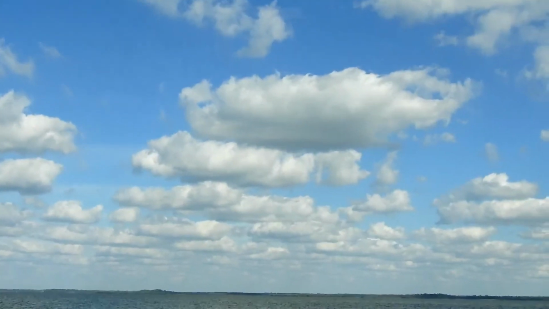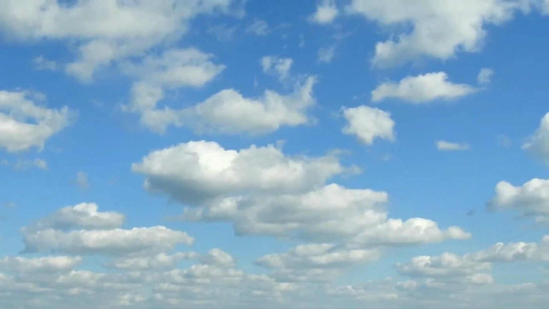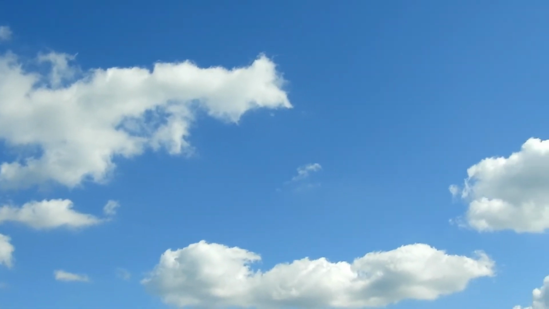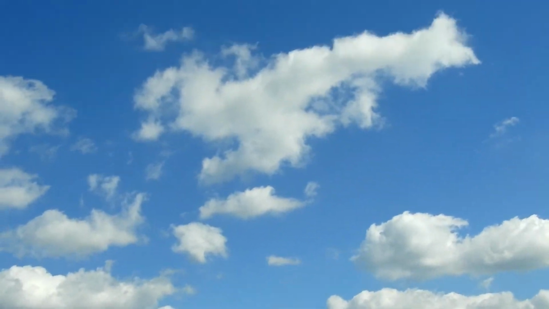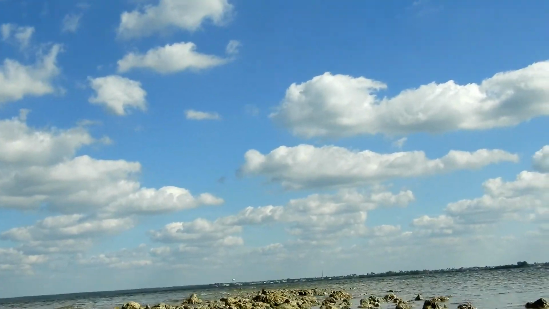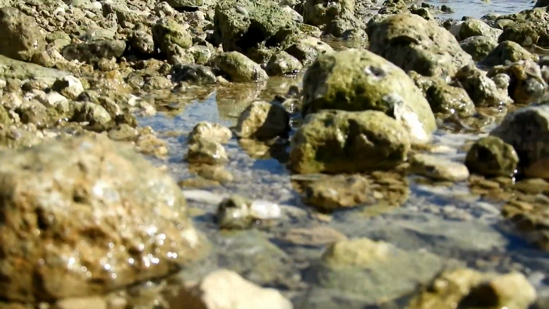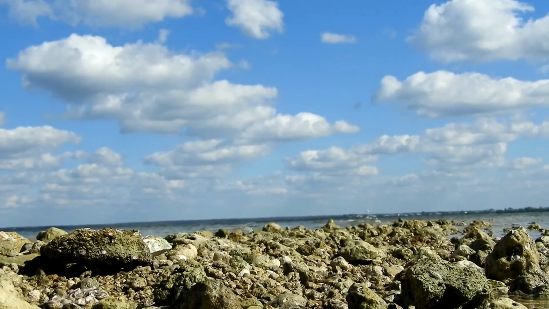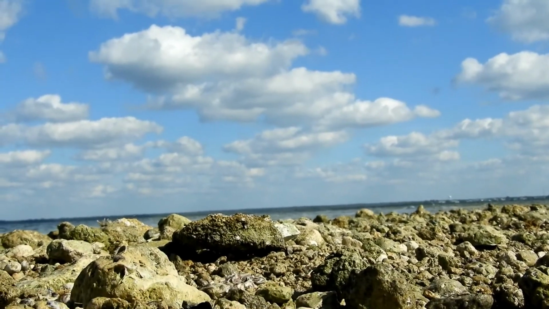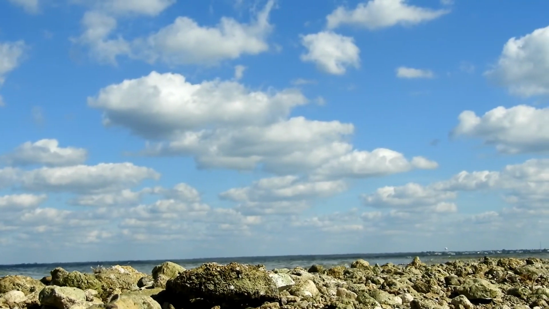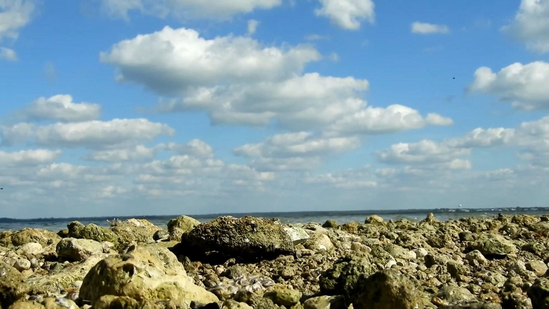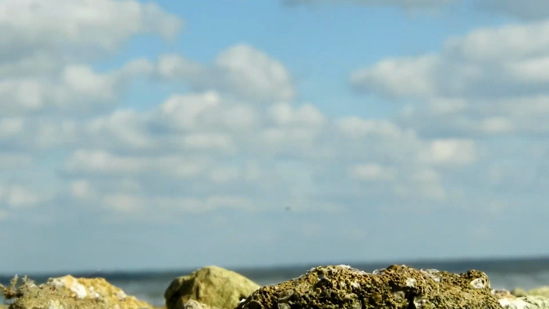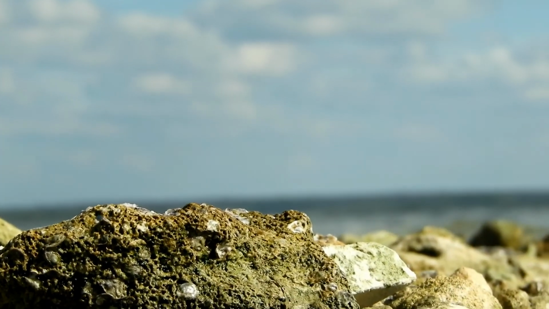I'm also showing you that there are real clouds in the sky on this day. This was filmed, let me see, I think it was 11/21/2019. And right now I'm going to start zooming in and really give you a different perspective. You can see these rocks are a little higher than the water itself, but I'm on an angle looking downward over them.